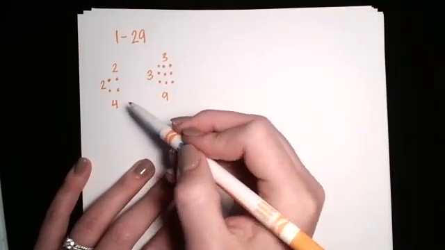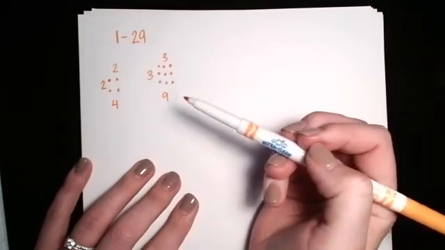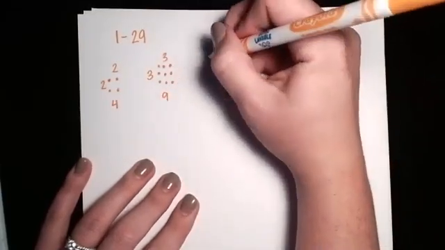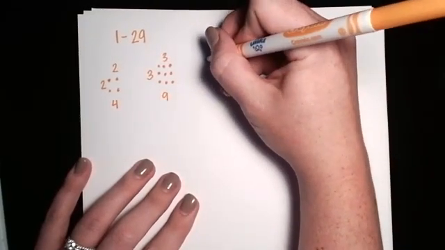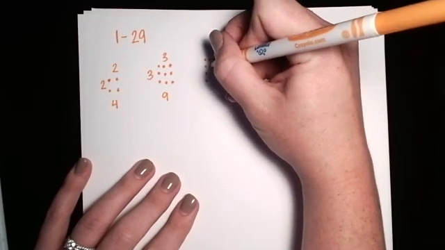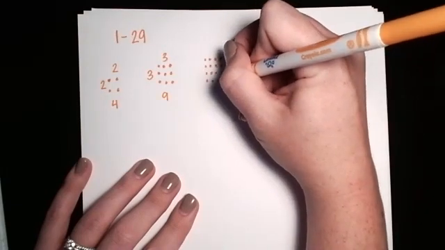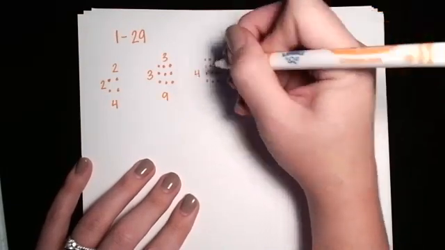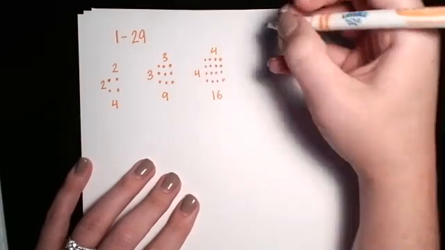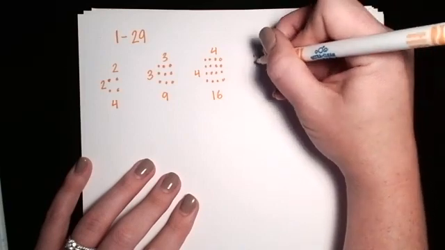Okay, so far it could be any of these because 4 and 9 are in between 1 and 29, so it could be either one of these answers. All right, I could do 4 times 4. And that would be 16. I could do 5 times 5. 1, 2, 3, 4, 5.